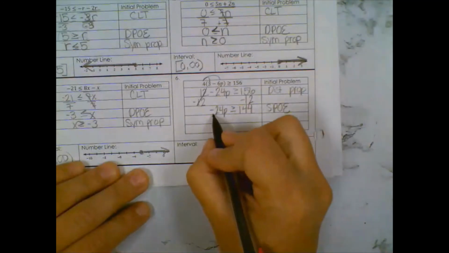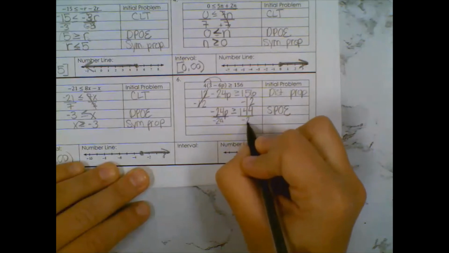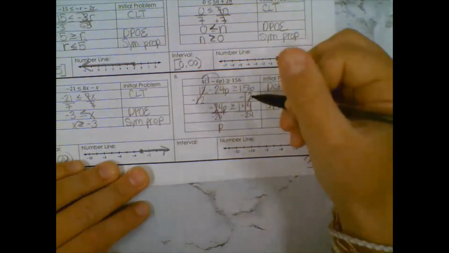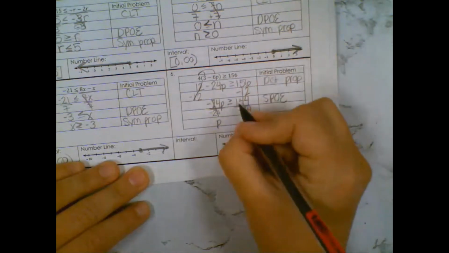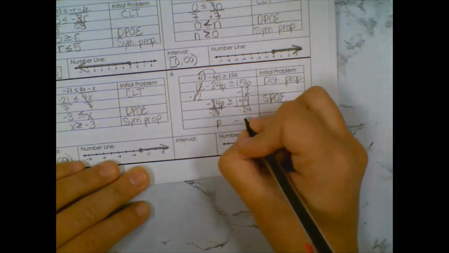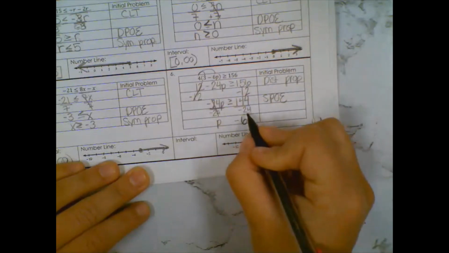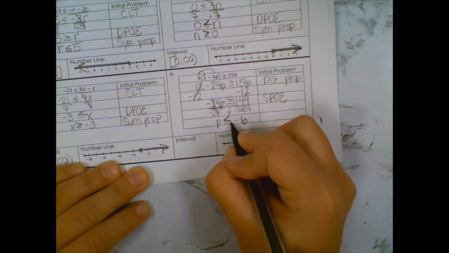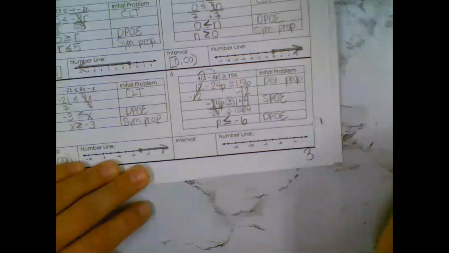Now I need to divide, and we have to be careful here, so hopefully we caught this. We are dividing by a negative 24. So this becomes positive p, and then 144 is going to become a negative value. So that is going to be negative 6. And because I'm dividing by a negative, this sign now needs to flip. So it's a less than or equal to, and I got that by division property of equality.